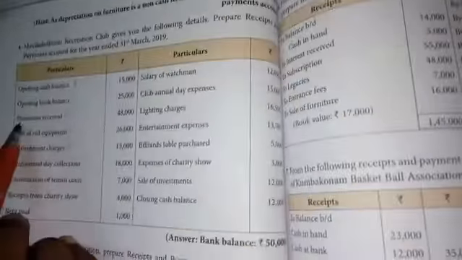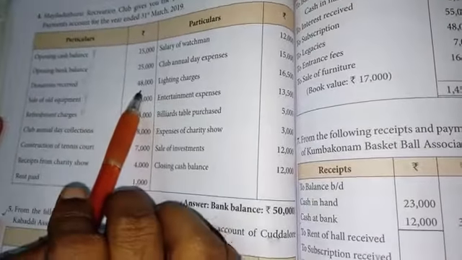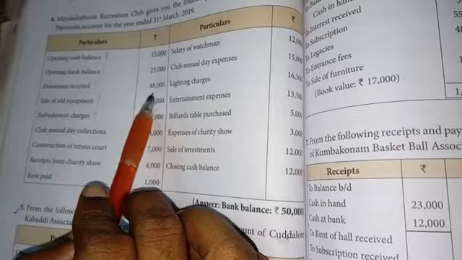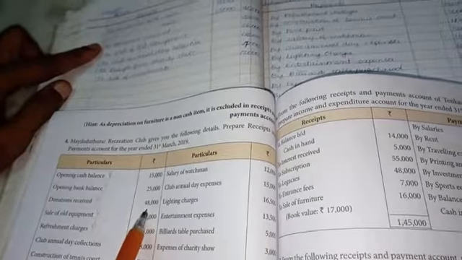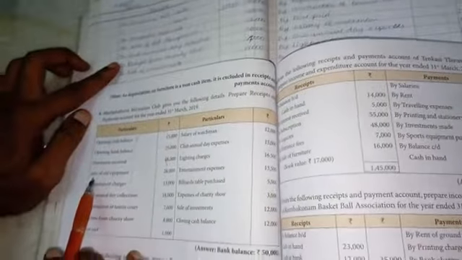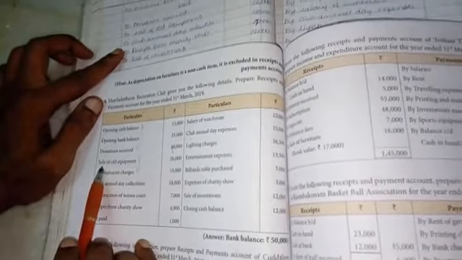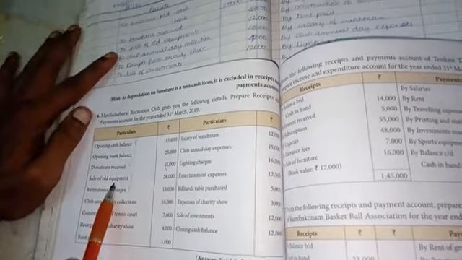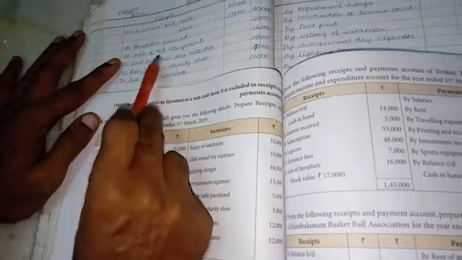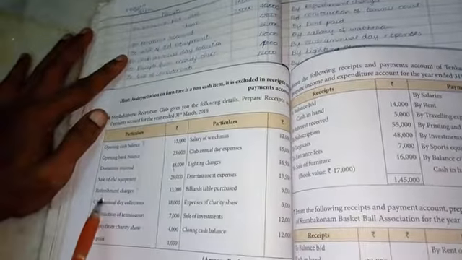Then donation received is a capital receipt. It should appear on the receipt side of the receipts and payments account. Then sale of old equipment is also a capital receipt. It should appear on the receipt side.